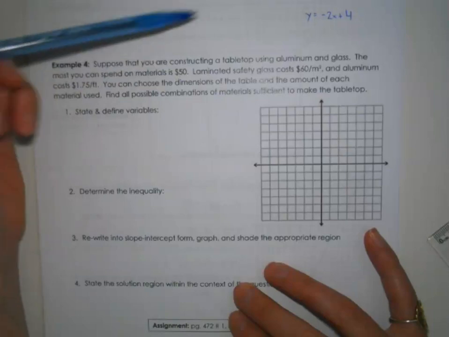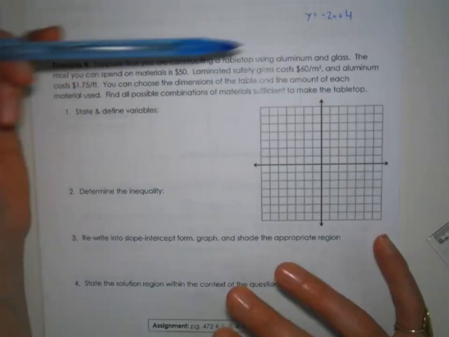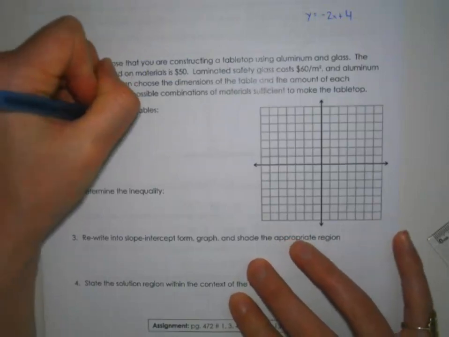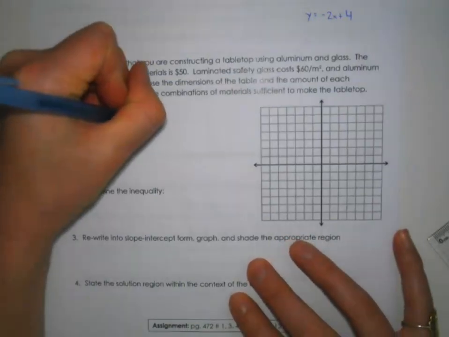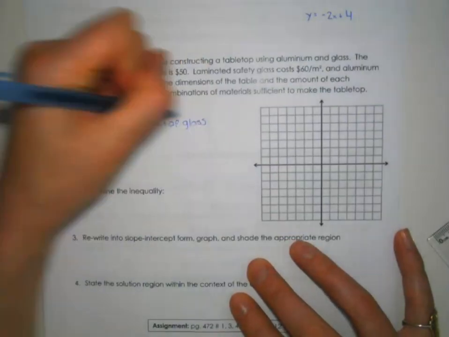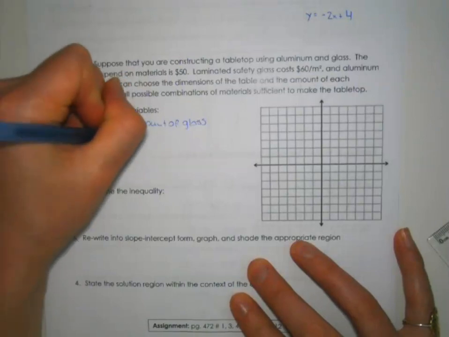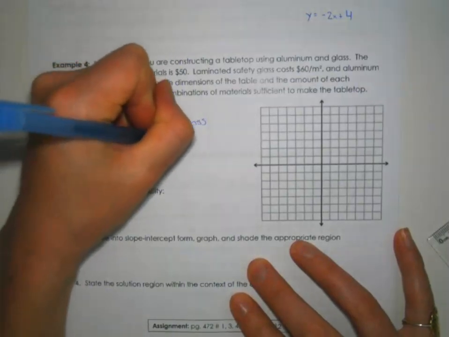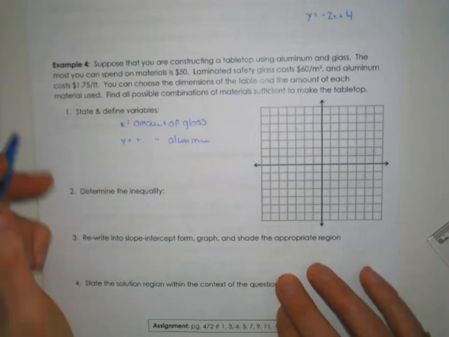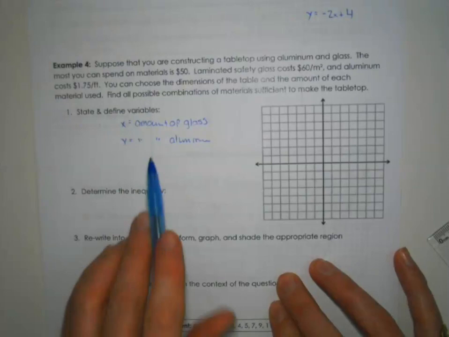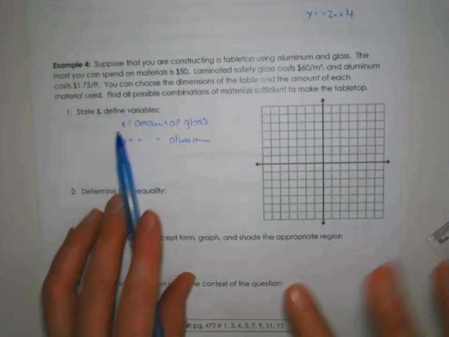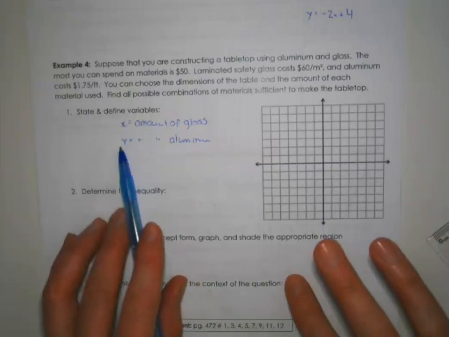So basically what we're working with is glass and aluminum. So let's say that X is our amount of glass, and let's say Y is our amount of aluminum. Okay, so basically we want to figure out what combinations or what possibilities, if X is one variable or one amount, how much would Y be?